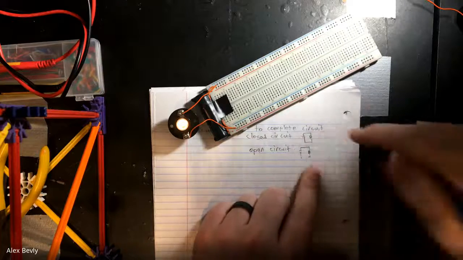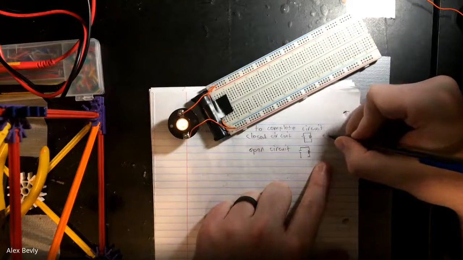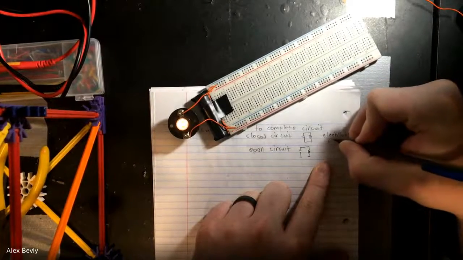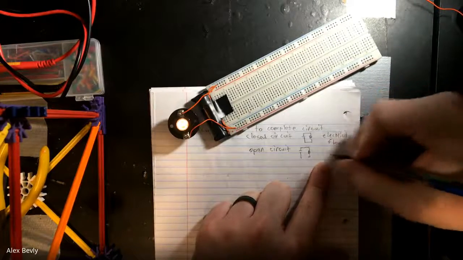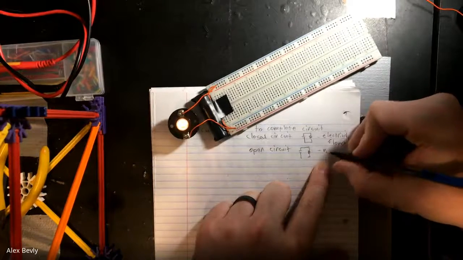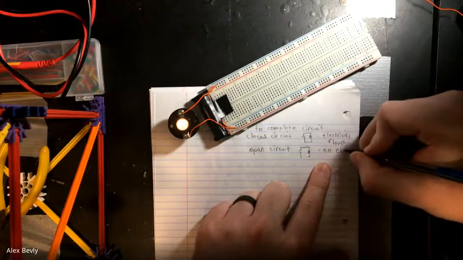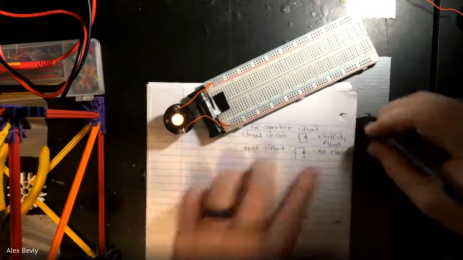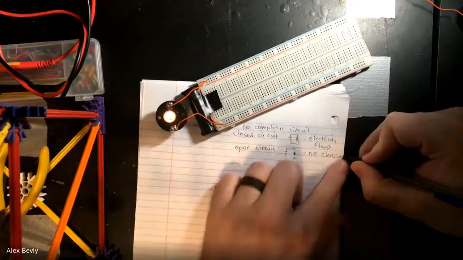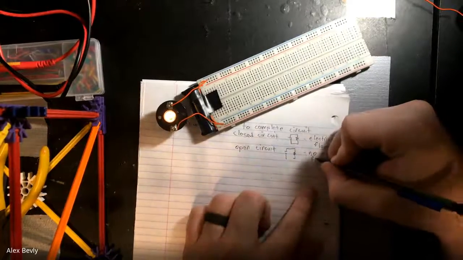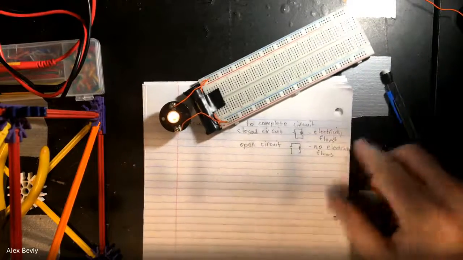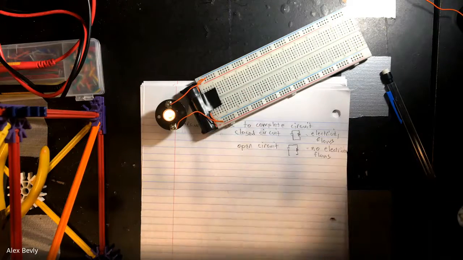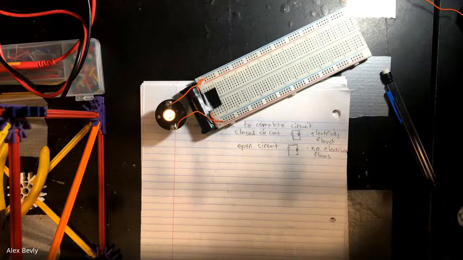So this allows electricity to flow, and this is no electrical flow. So it took a mistake to realize that we need an entire path back to our battery for any electricity to actually flow.